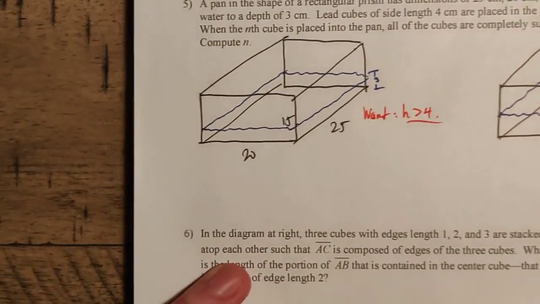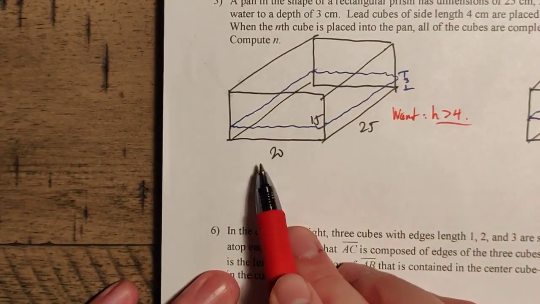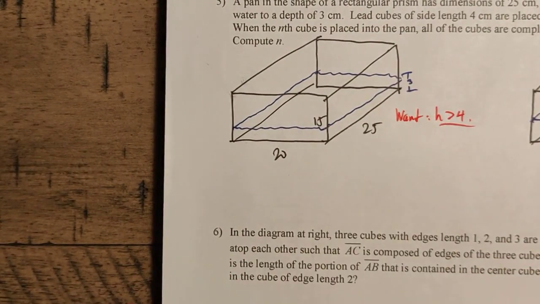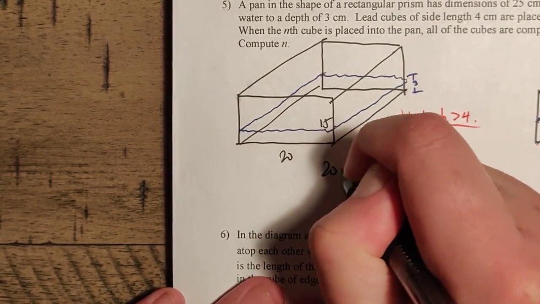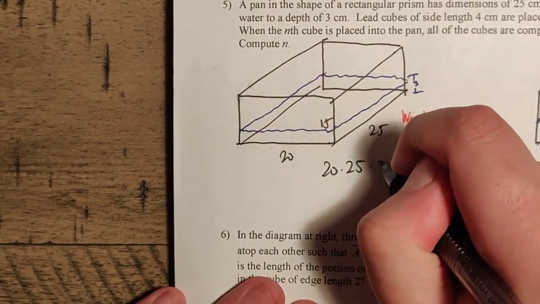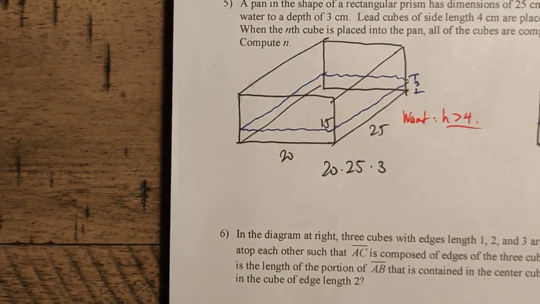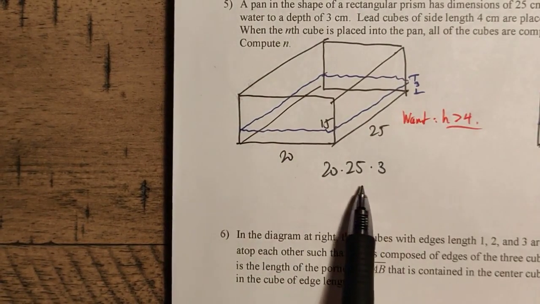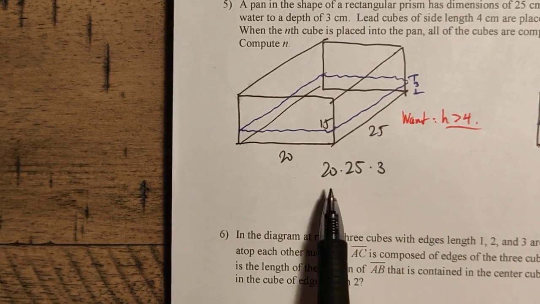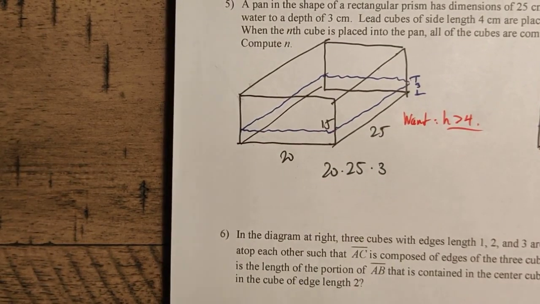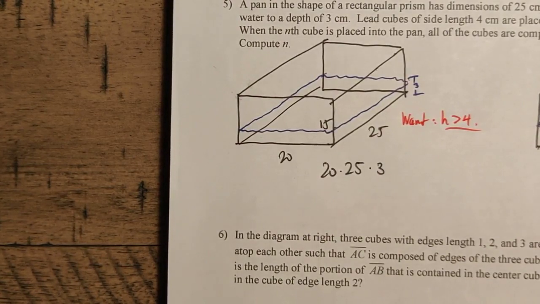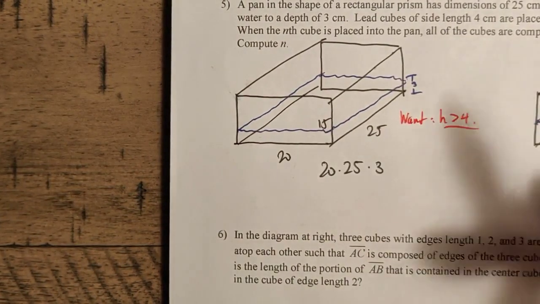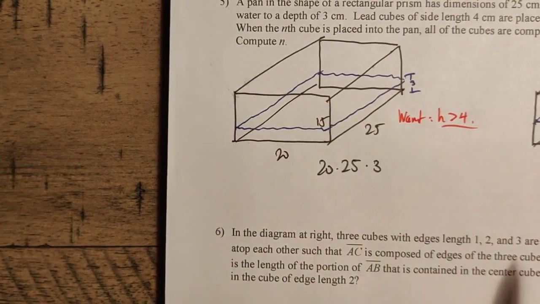So now we have to figure out what's going on here. First off, we note that in this situation, the pan has no cubes in it right now. It's just water. So we just calculate the volume of this. The volume is simply 20 times 25 times 3, and this is the volume of the water here, okay? Now, I realize I've forgotten a detail that I should have mentioned. You need to make sure that 3 is the height, okay? So 20 by 25 is the bottom here.